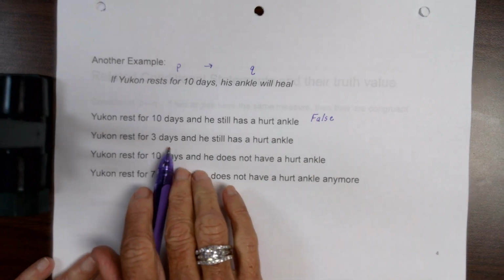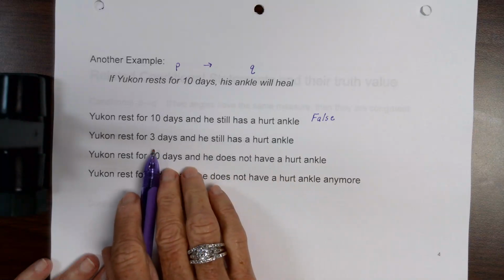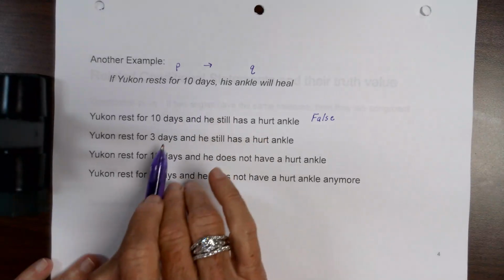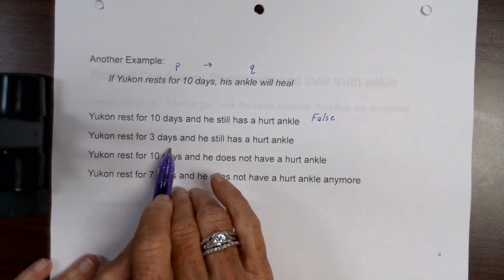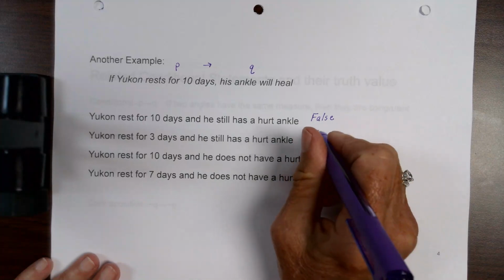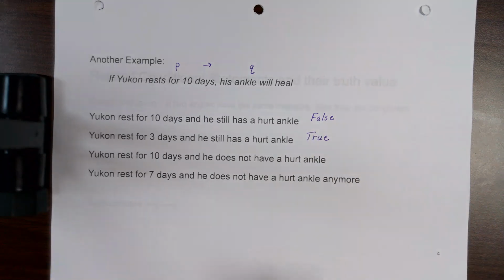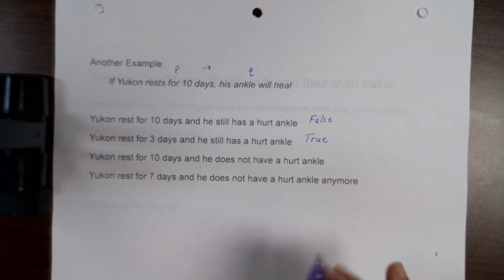Yukon rests for 3 days and he still has a hurt ankle. Well, resting for 3 days is not the same as resting for 10 days, so I don't have the hypothesis, so I certainly can't prove that it's true or false, so it has to be true. Unless you can prove it false, it stays true.